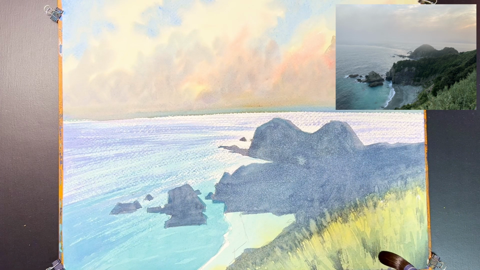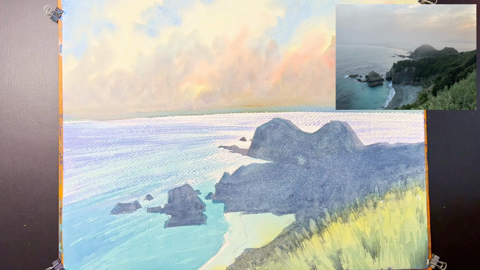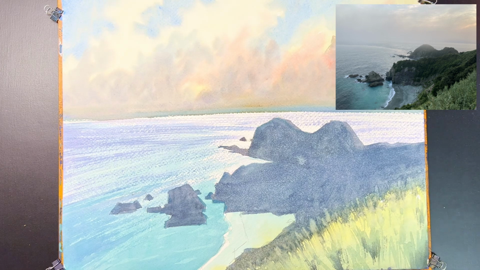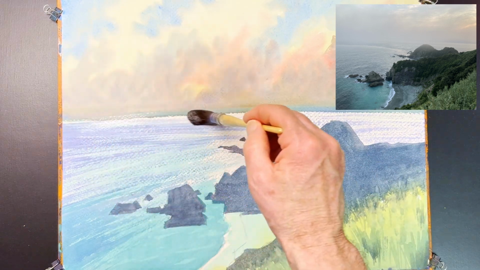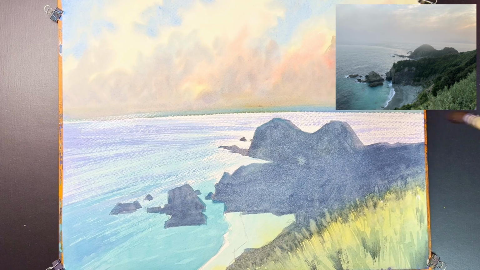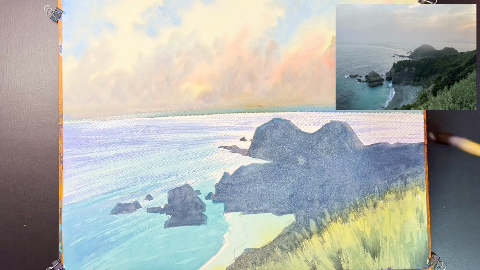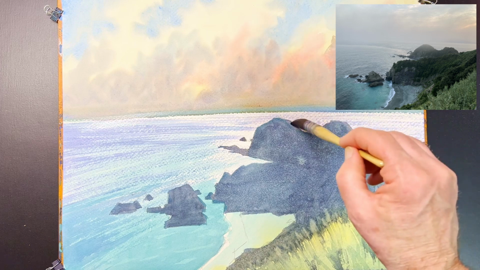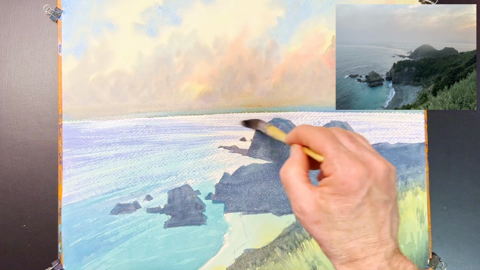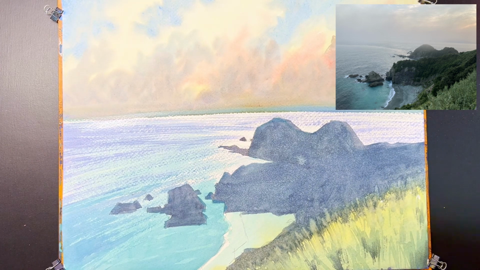And then in the distance maybe soften this. Have to be careful though of this dark area here. I don't want to wet it too much and shift the paint.